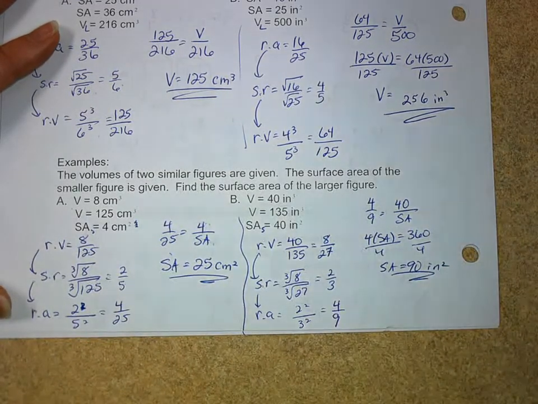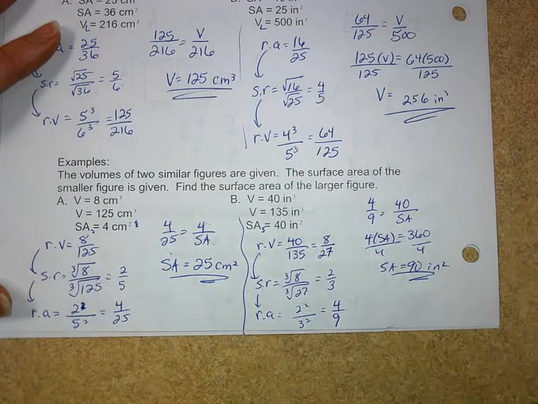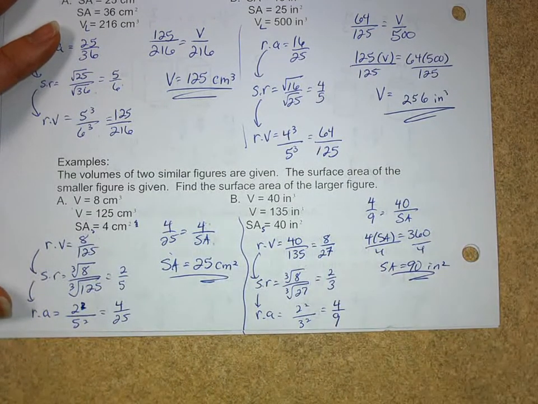All right, guys, I hope this helps with your notes. And this one's probably the most helpful because it reminds you to reduce your fractions first.